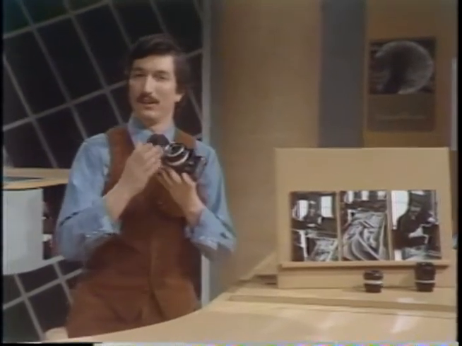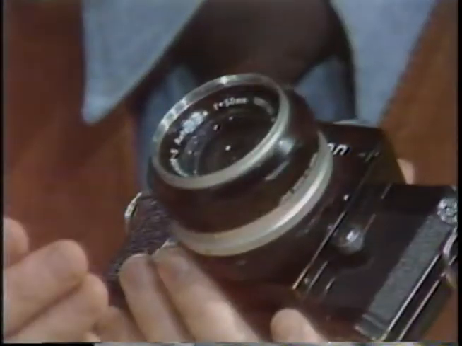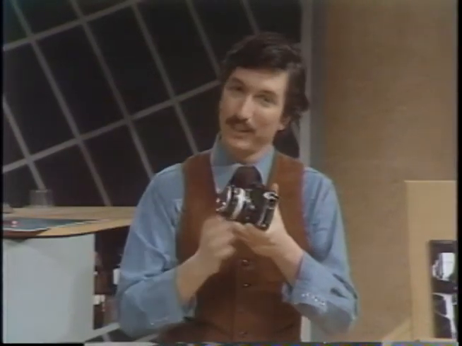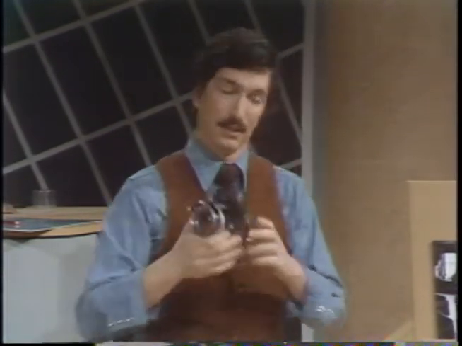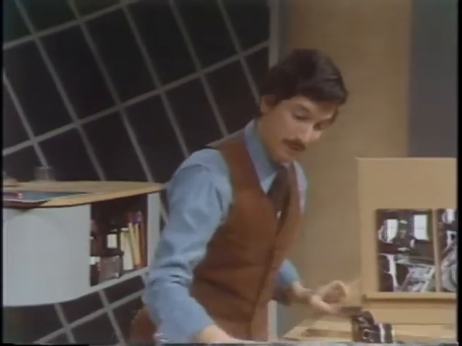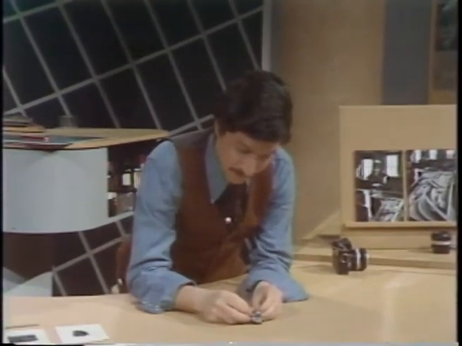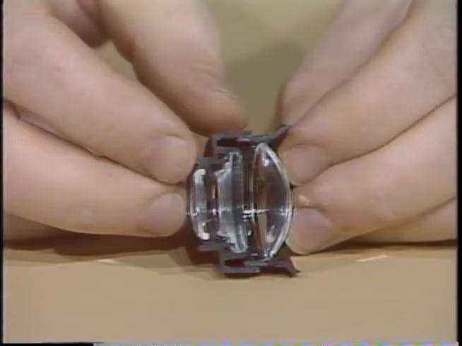A lens is just a very finely made, polished glass object whose job it is to collect light rays that reflect off your subject out there, and it then takes those light rays and focuses it as a clear image onto the film. If you could see a cross-section of a lens, well, I happen to have a cross-section of a lens right here. This is what it would look like. This is a 3-element lens.